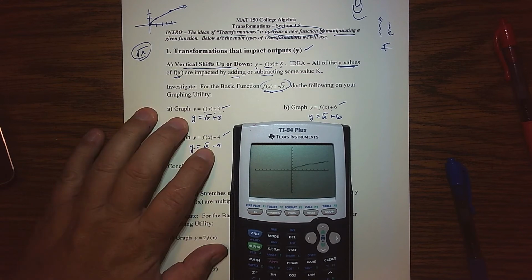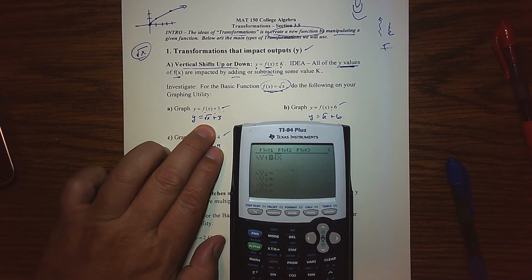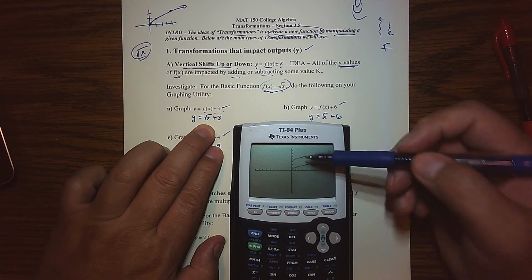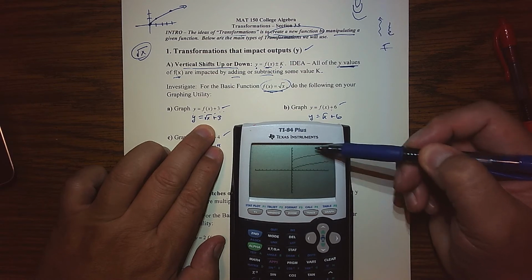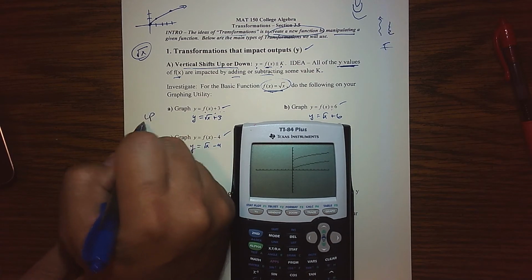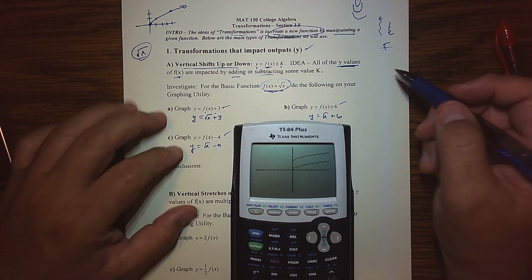So there's our square root of x function. So what about the square root of x plus 3? Typing that out, we got that one. So when I go graph that, what it basically does is takes that graph and shifts it up. So basically the graph went up 3 units.